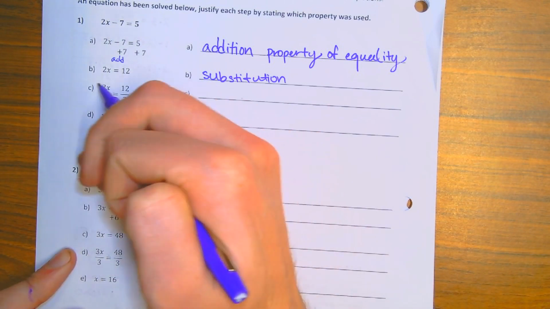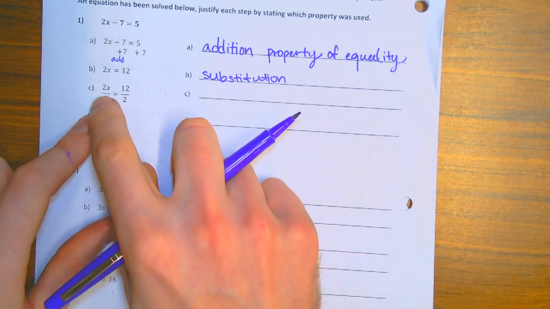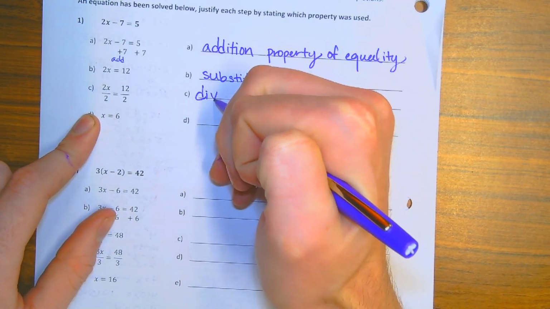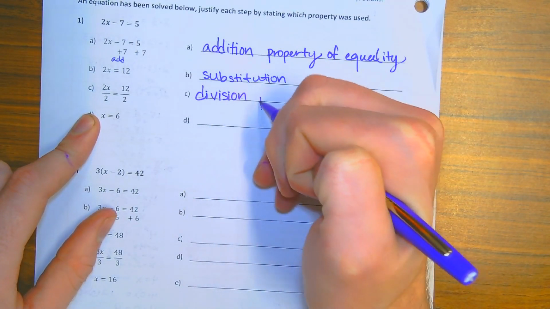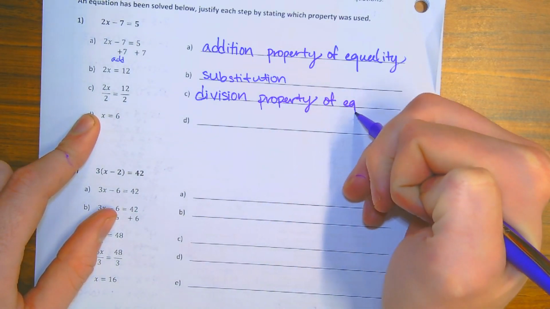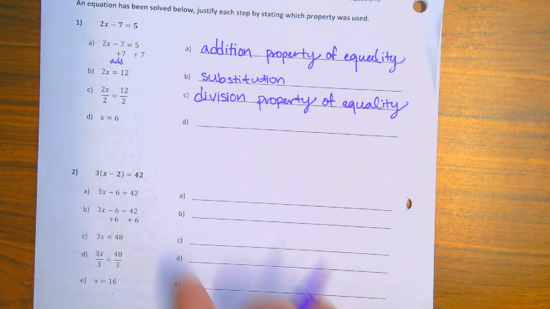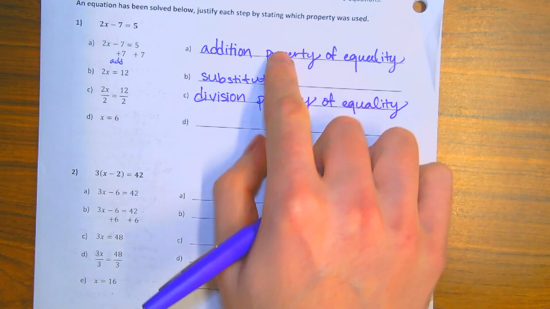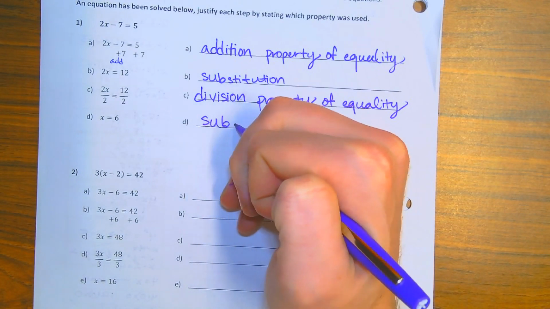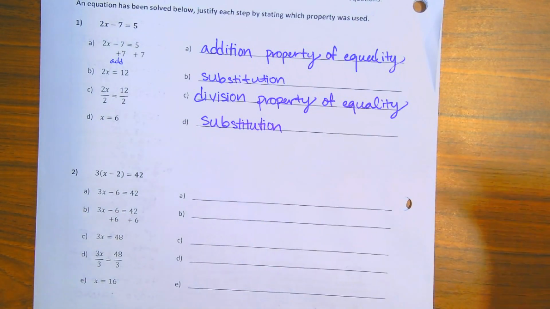Okay? So let's go to C. What is happening on both sides? Well, we're dividing by 2 on both sides. So we're equally dividing. So this is going to be the division property of equality. And here, like the last one, when we end on a property of equality, the next step is always substitution. And that's how we do it.